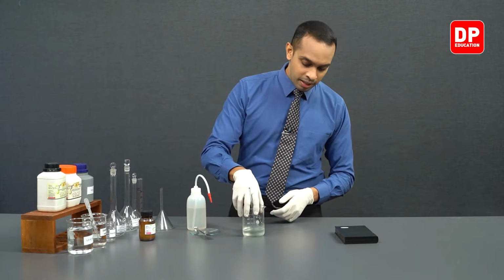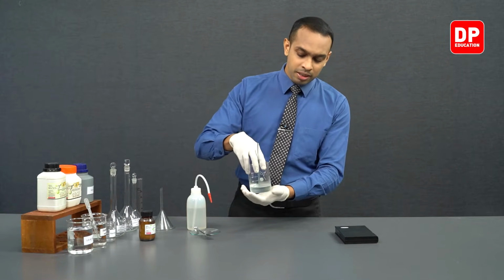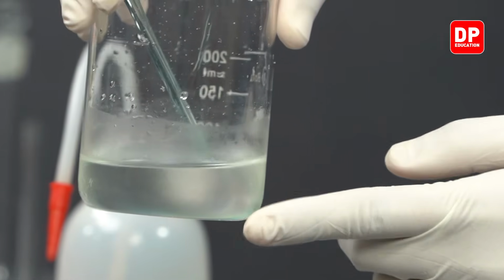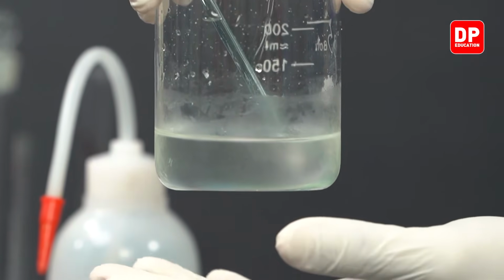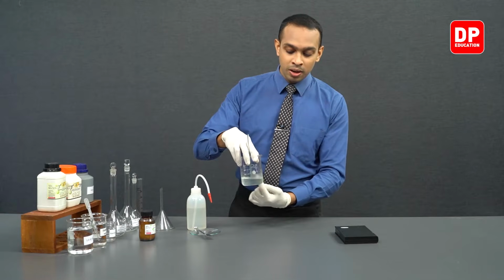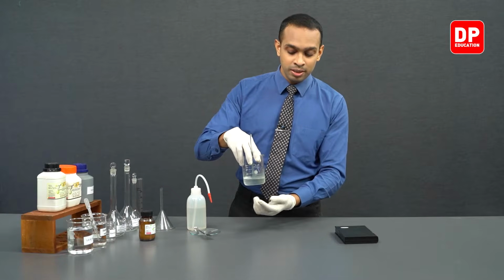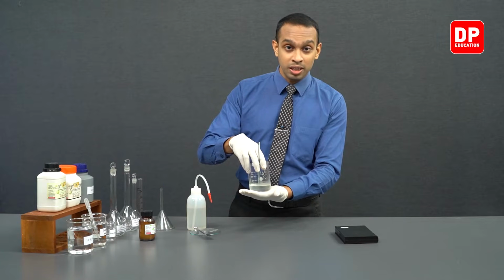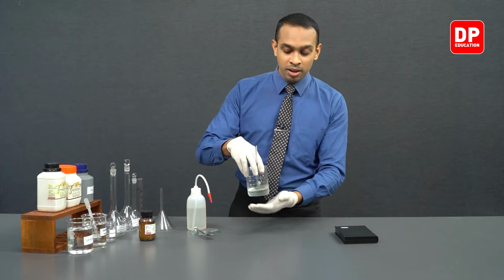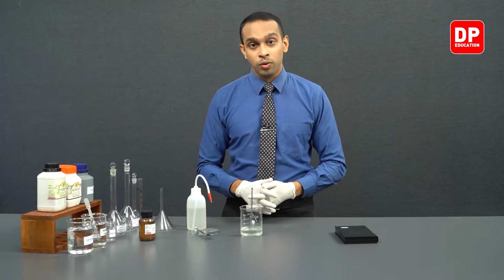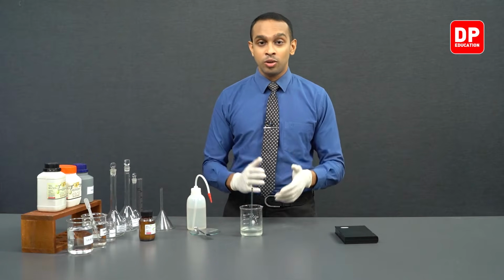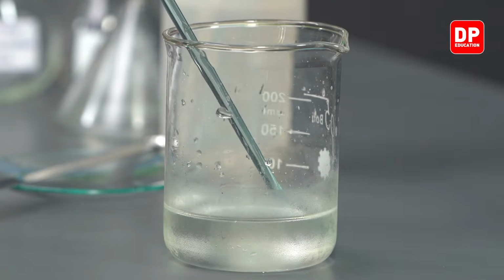You can see that the beaker is now very cold, and you can visually observe that as well, because you can see the water vapor is starting to condense around the outer walls of the beaker. So this indicates that the solution in the beaker is quite cold, and this happens because dissolving potassium iodide in water to form potassium iodide aqueous solution is an endothermic process which results in a temperature decrease when we are dissolving potassium iodide in water.